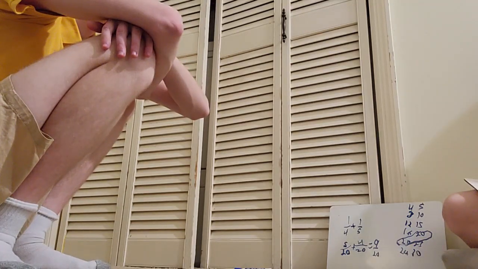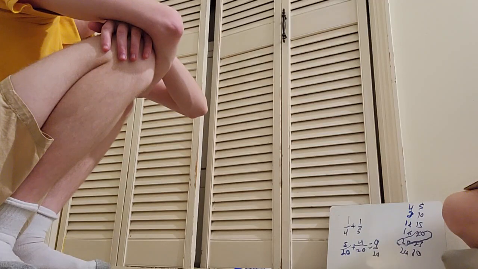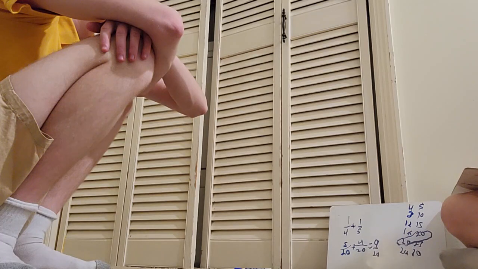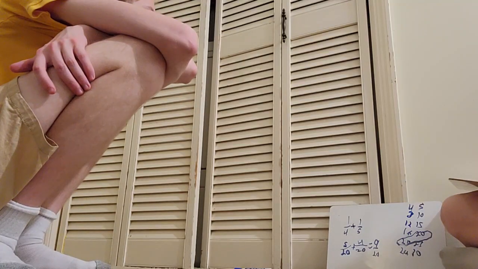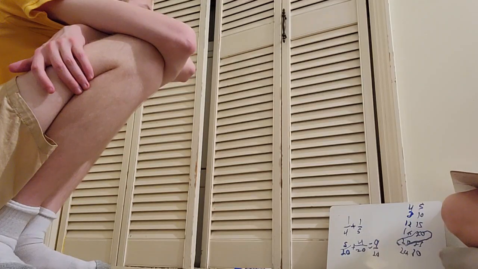I want to make sure you're doing everything right. So after you find the common multiple, you take the 1 above the 3 and then you multiply it by however many it took to get to your common multiple.